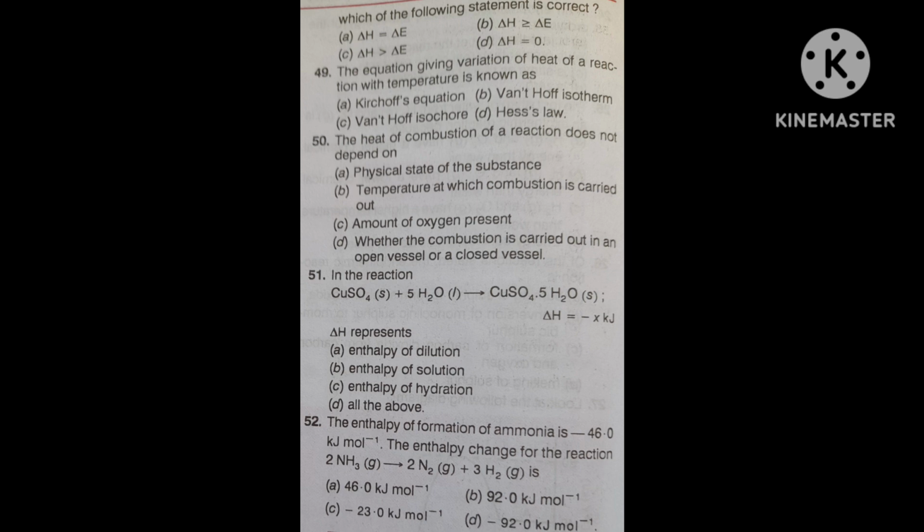It is not asking only about the presence of oxygen. In a combustion reaction, excess oxygen will be there. You are talking about excess oxygen. Then the heat of combustion does not depend upon the amount of oxygen present, which is always in excess. Correct? A reaction will always take place in the presence of excess oxygen.